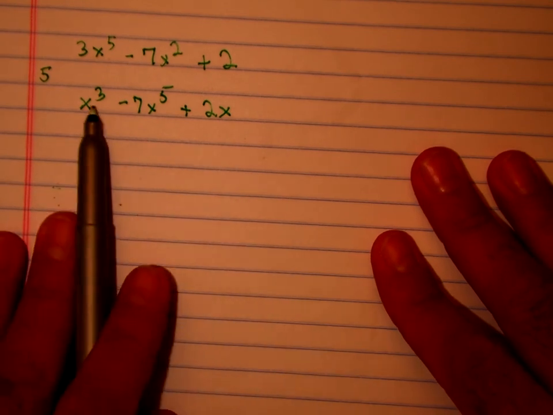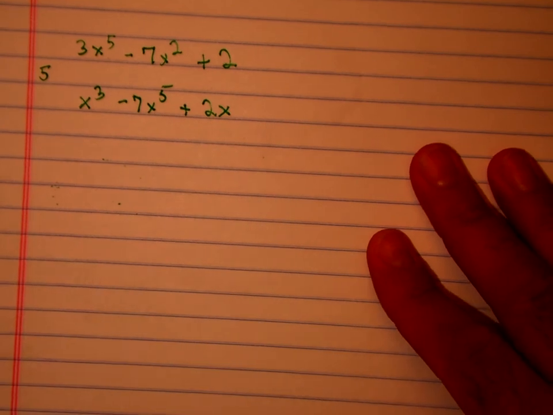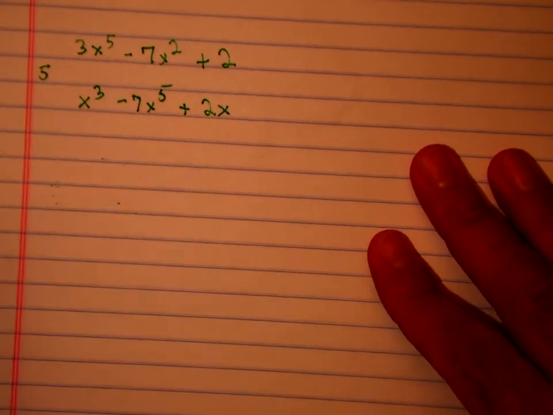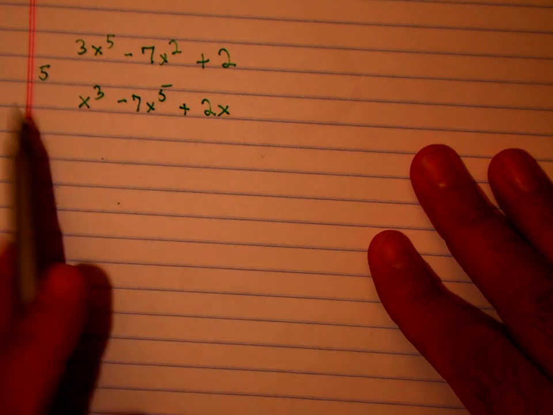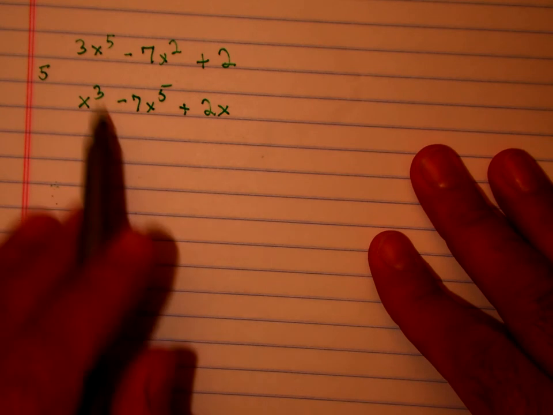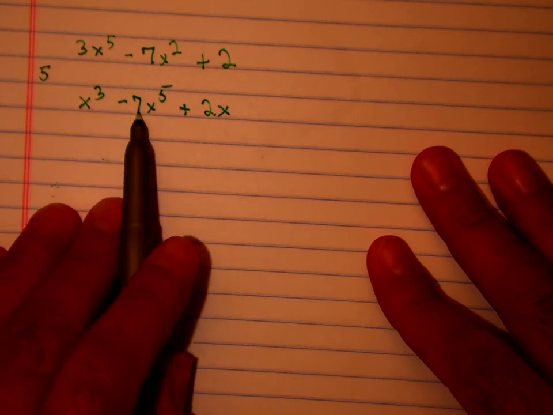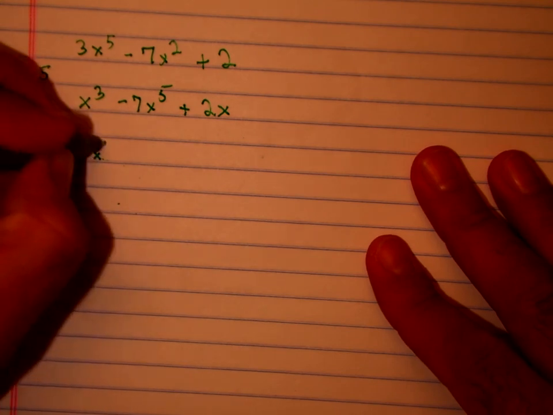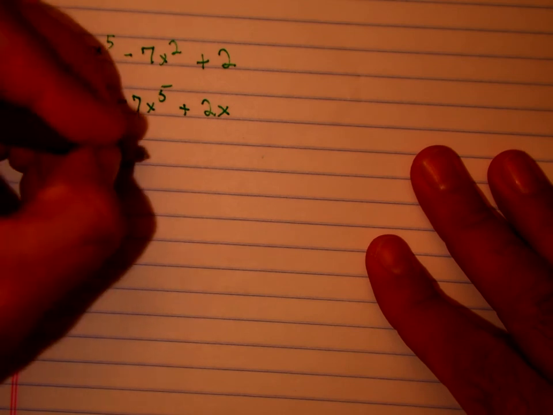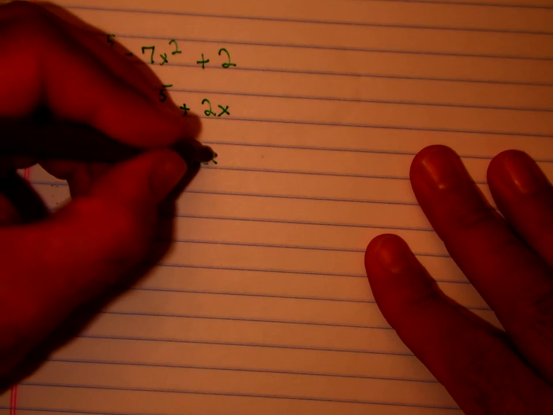You have x to the 3rd, x to the 5th, and x, so you can't add them. And it's not written correctly because the highest degree here is 5, so it's supposed to be in the front. You also have to keep in mind that the sign always sticks with the coefficient. So when I rewrite this, it would be negative 7x to the 5th plus x cubed plus 2x.